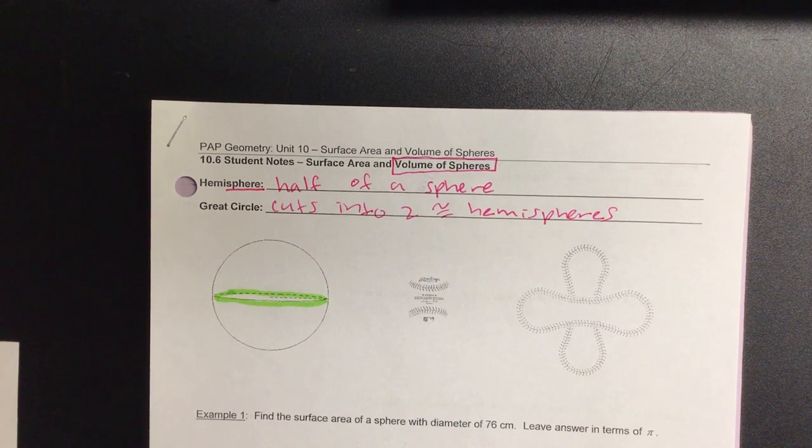Okay, make sure you have your formula chart out. If you're using my yellow one, I'm going to assume you lost it. If you lost it, go to my calendar and print it on your own.